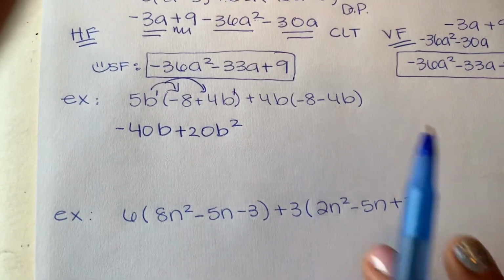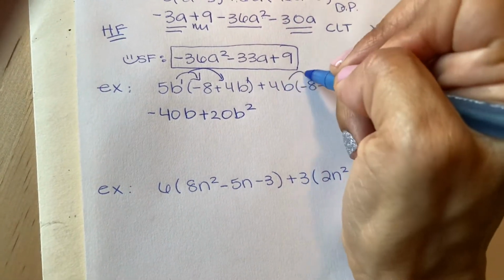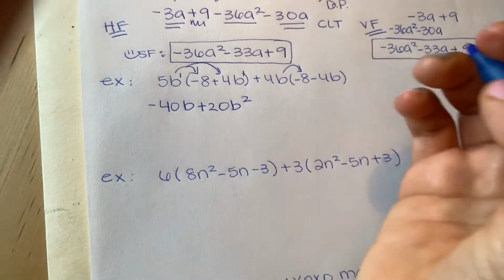Okay, so I'll just do the horizontal format here. So now here, 4 times negative 8 is negative 32b.